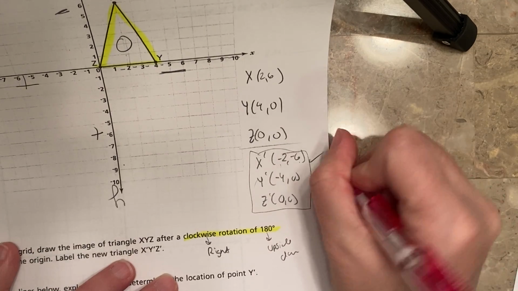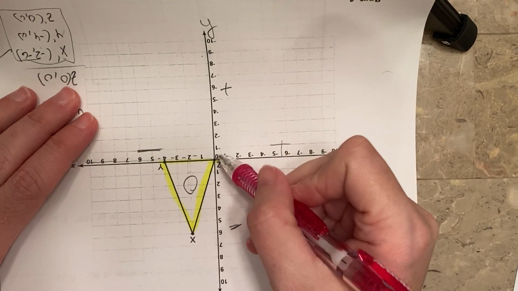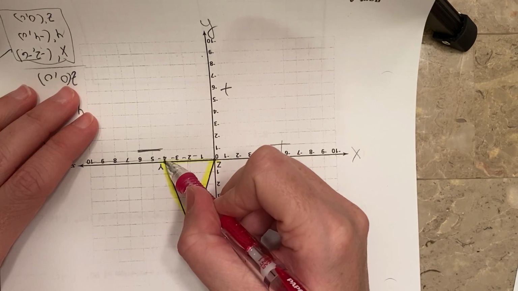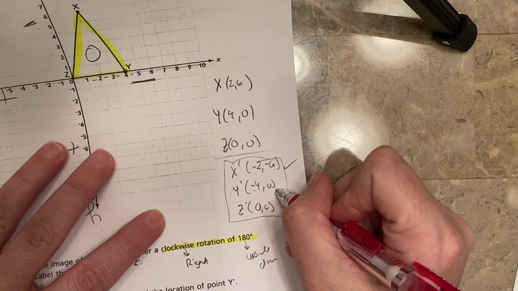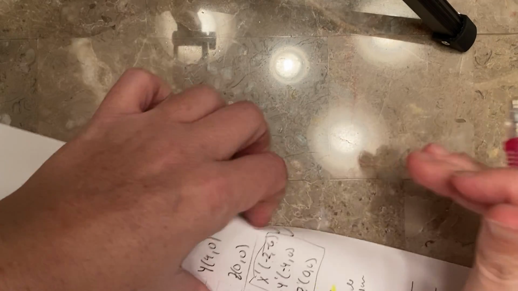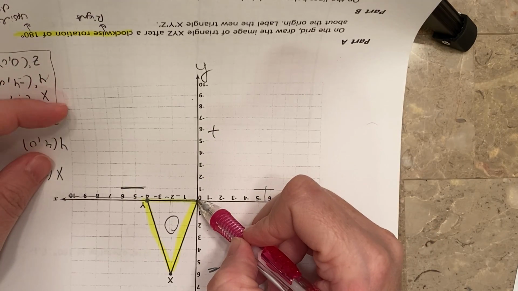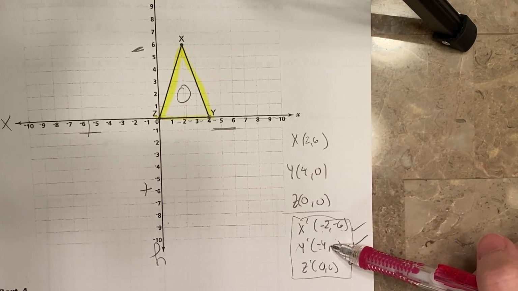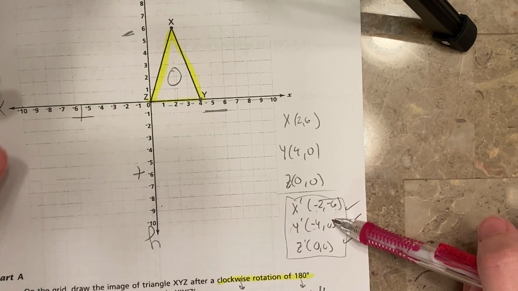We knew we just switched the signs. Okay, Y. 1, 2, 3, 4 is 4 to the left. That's -4, and I'm in that same position. That's what we had before, -4, 0. And then Z, well, that's kind of easy. That just stays the same, 0, 0. Okay, so we got the same answers, one with the rule and two with the turning.